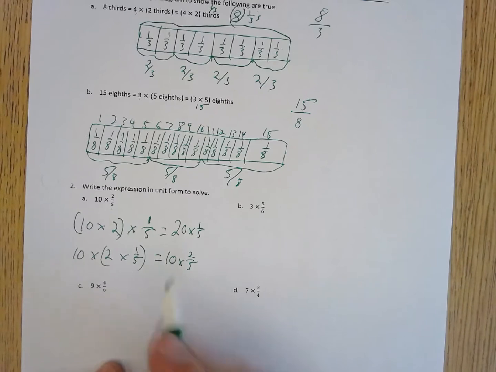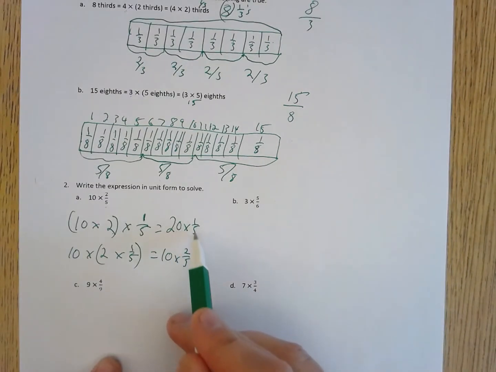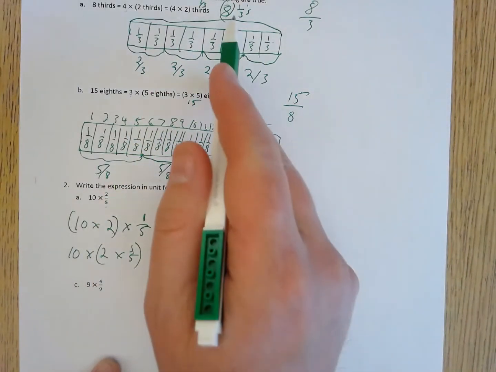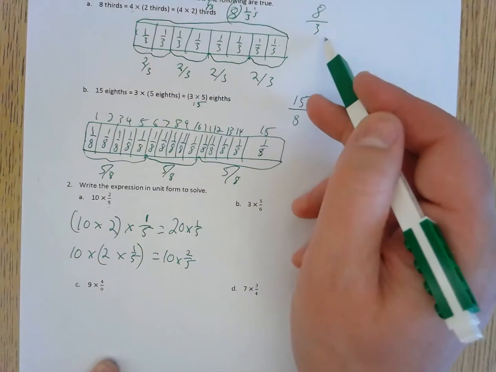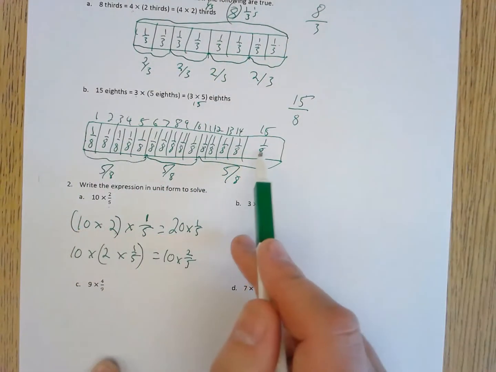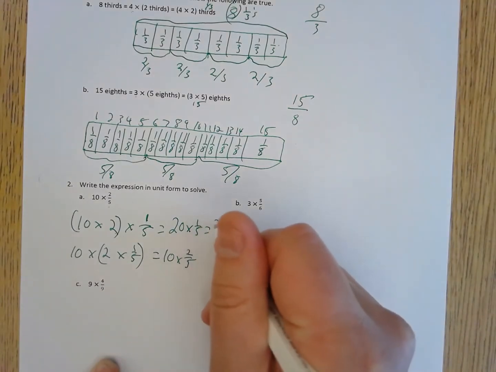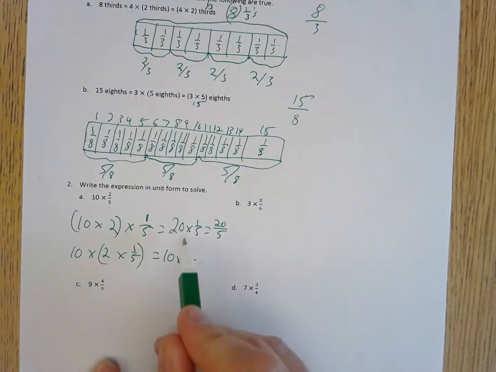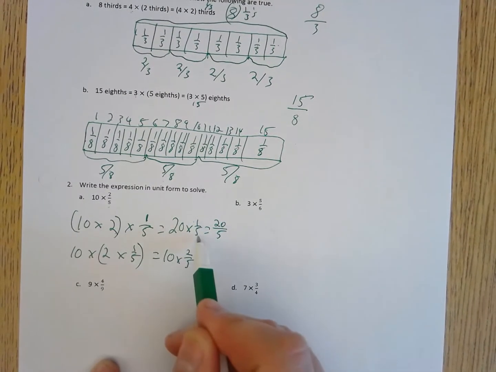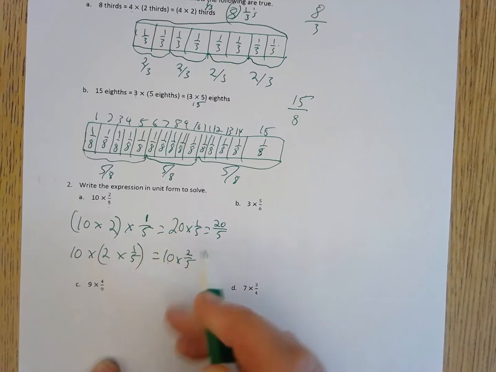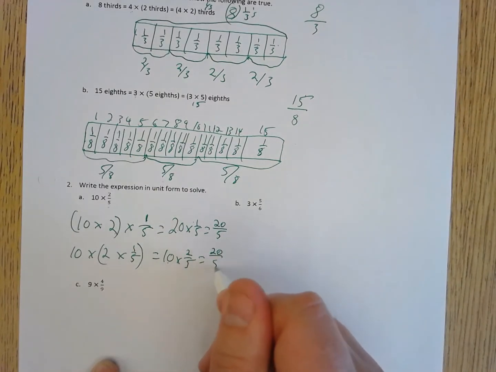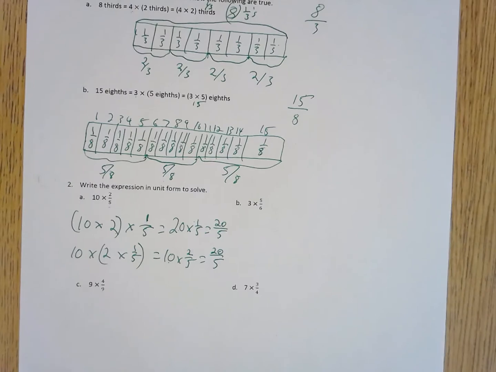So now, how many fifths do we have? It's just like up here. We had 8/3. How many eighths did we have? 15. So how many fifths do we have? We have 20 fifths. Because 20 times 1, and then your denominator stays the same. So 10 times 2 is 20, and your denominator stays the same. Okay?